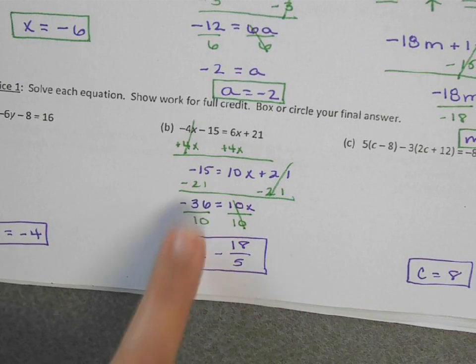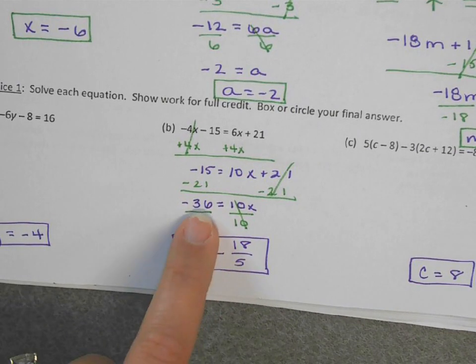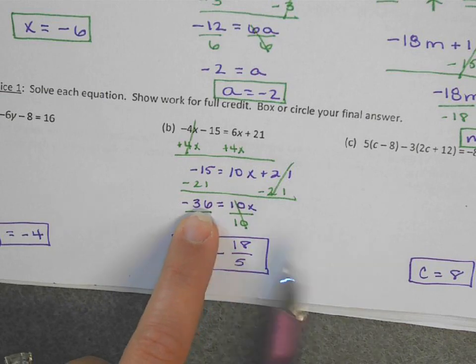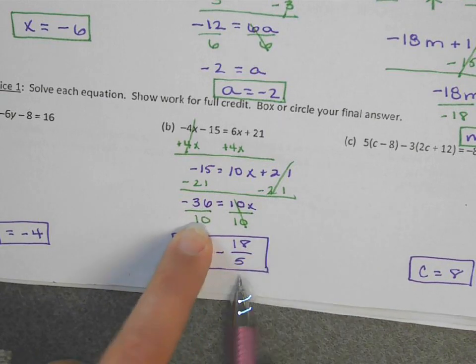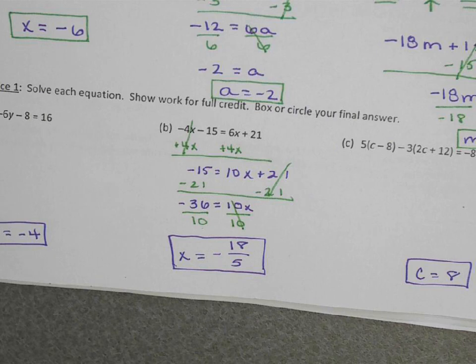Both of those are even numbers, so I know they're at least divisible by 2. Half of 36 is 18, and half of 10 is 5. There are no numbers that go into both 18 and 5, so I know it is the most reduced version of that fraction. Did we figure out where we went wrong? Good. This is what we're supposed to do here, practice.